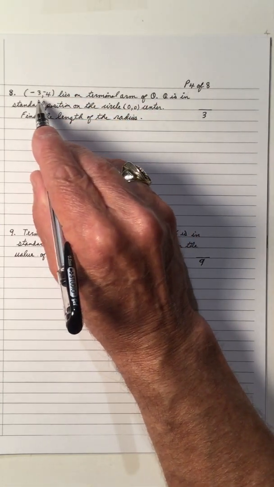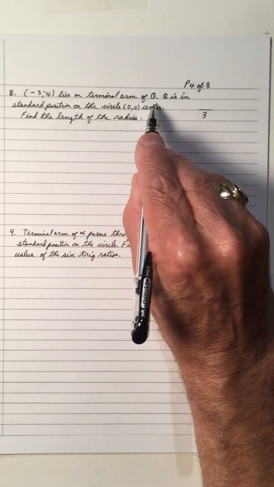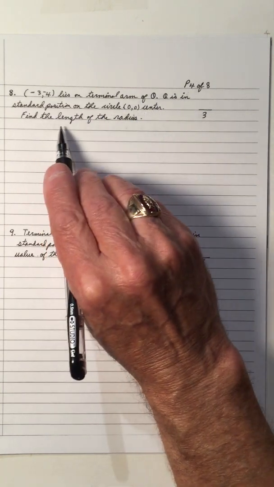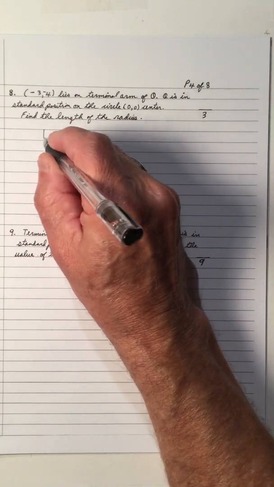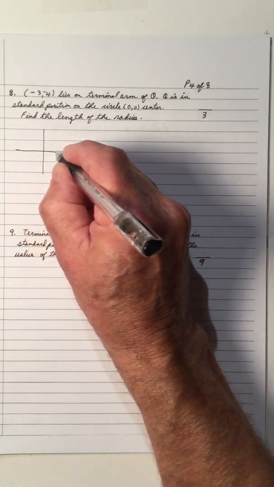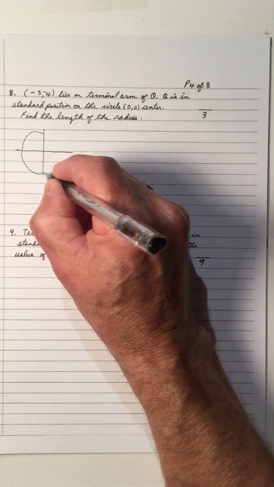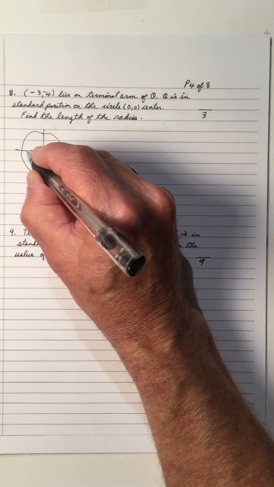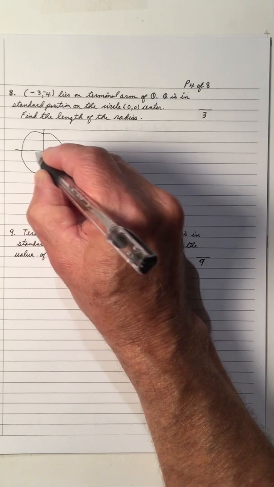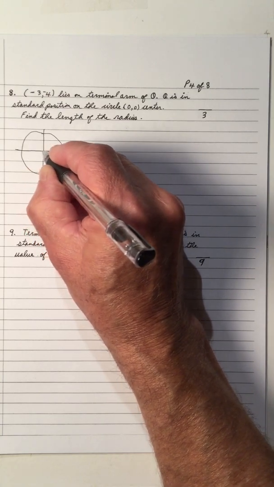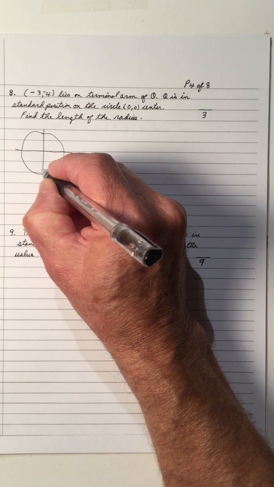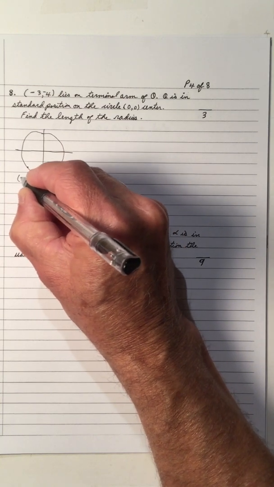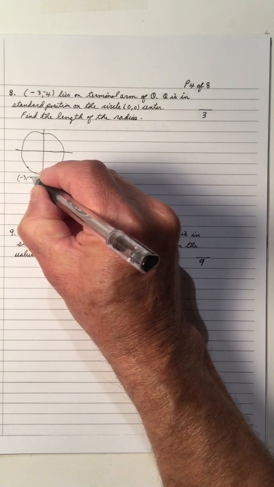Number 8, (-3, -4) lies on the terminal arm of theta. Theta is in standard position on the circle with center (0, 0). Find the length of the radius. So let's draw a diagram. And we draw a circle. And the point is (-3, -4). So let's pretend that x is -3 here, -4 for y here. So this is the point on the circle. Don't have to be exact, just rough.